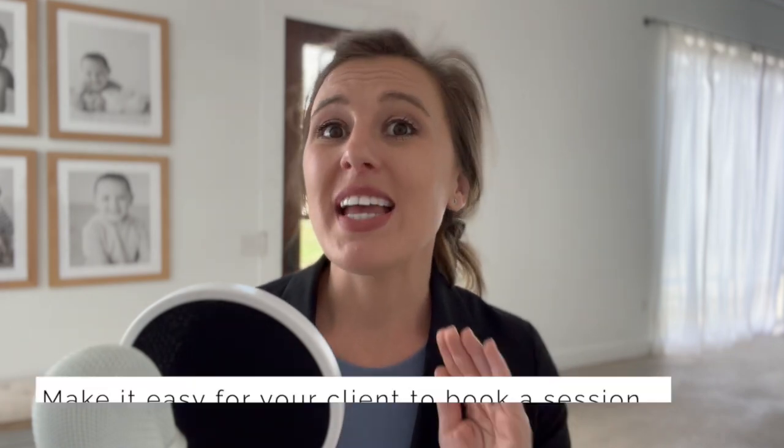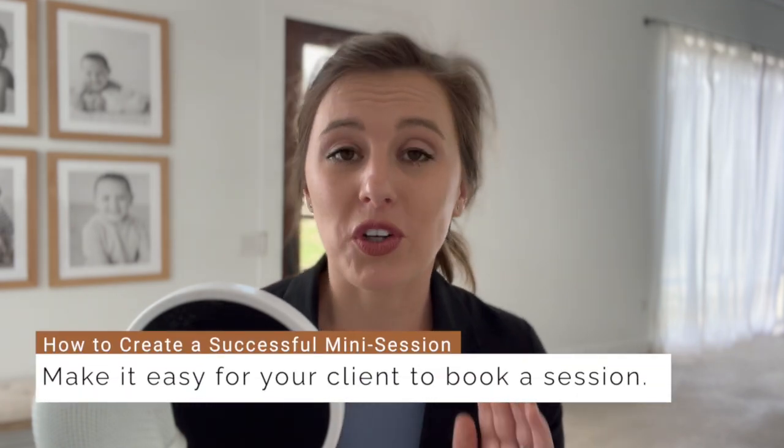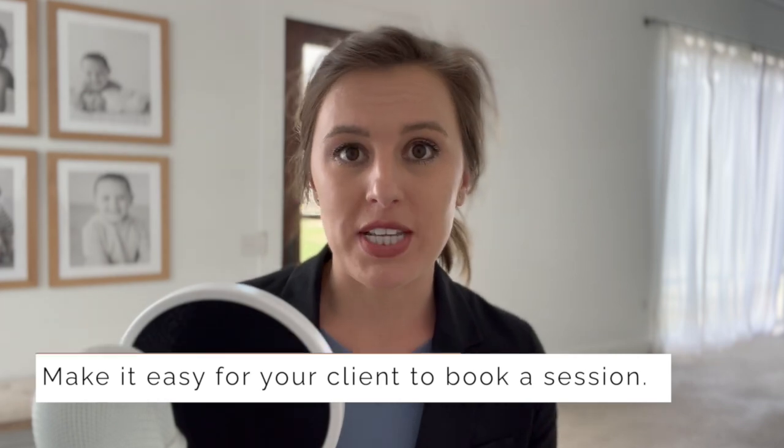Jumping into the tips, the first thing that you need to do is make it easy for your client to book your session. I see it so many times. People put something on Facebook and they ask for their email address or something like that. Then their client has to wait for a little bit for you to then invoice them. Y'all, this is not the best way to make it easy for your clients.